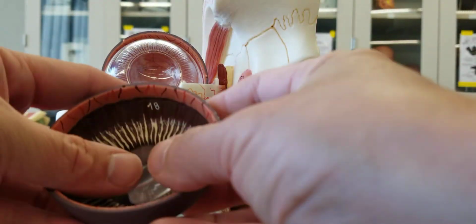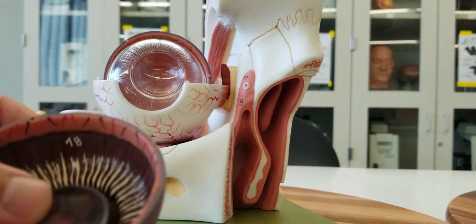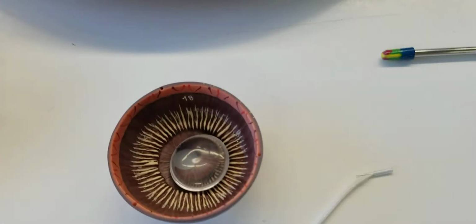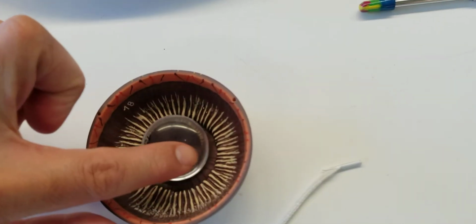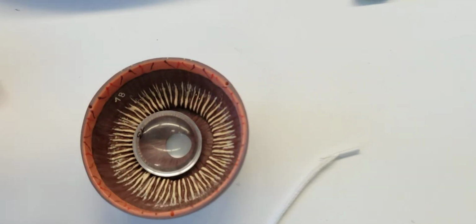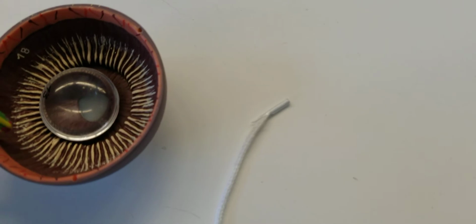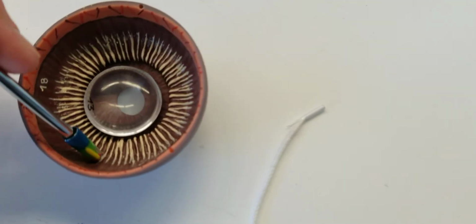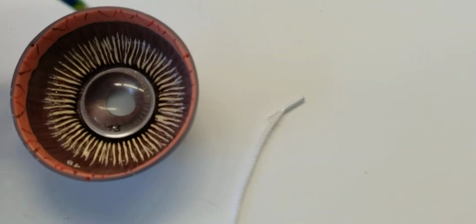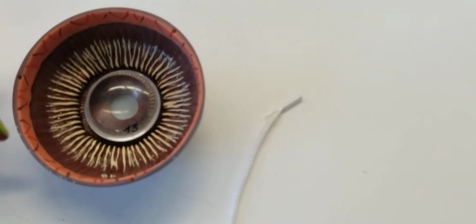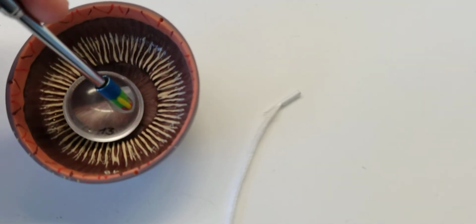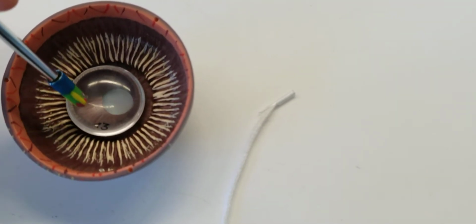The cornea is fixed, but we can change the shape of the lens because it's attached to these muscles. These hair-like looking muscles look like the underside of a mushroom. This is the ciliary body, and the muscles are ciliary muscles. The ciliary muscles attach to the lens, and they can change its shape.